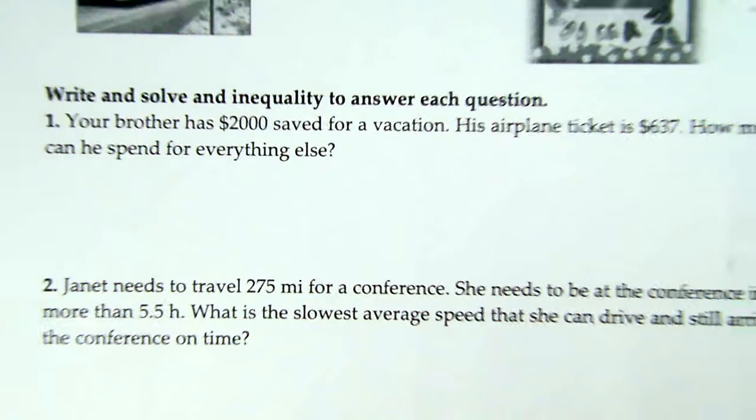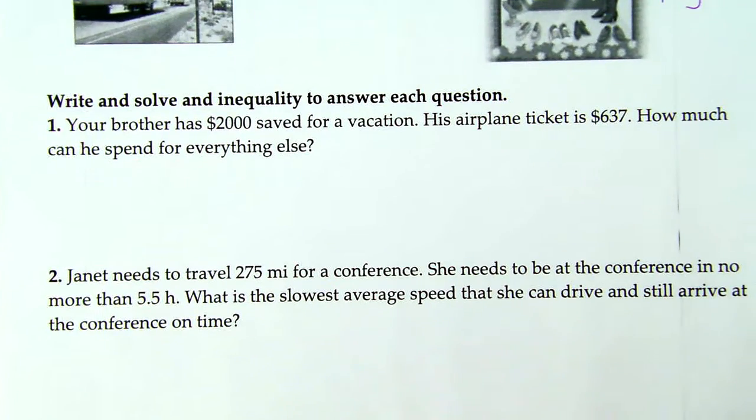So now on these last few, you are writing an inequality and also solving it. So these are very similar to the word problems that we've done with equations. The only difference is figuring out that symbol. It does not say that we have to graph it, so we're just going to write and solve.